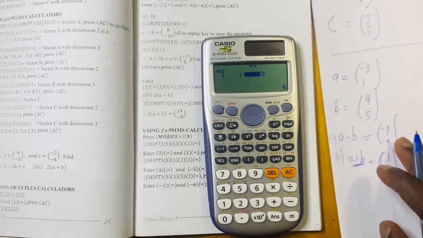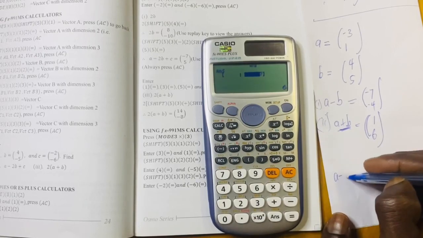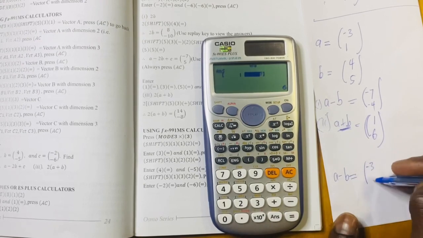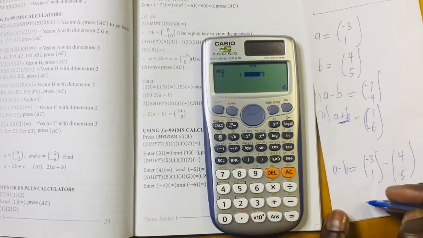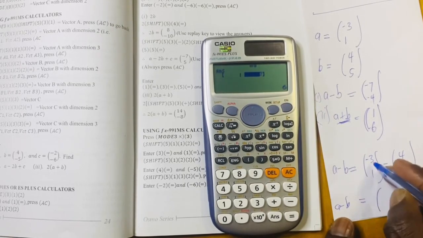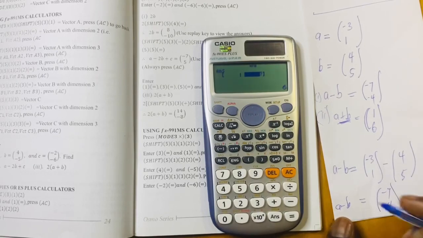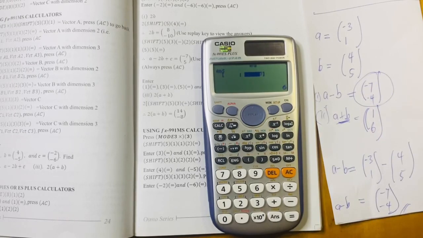Now let's solve it manually and see what we will get. Now we have A minus B vectors equal to, now A is -3, 1, minus 4, 5. So the answer here is going to be A minus B. So this is -3 minus 4 is -7, and 1 minus 5 is -4. So the first one we had right, which is -7 and -4.